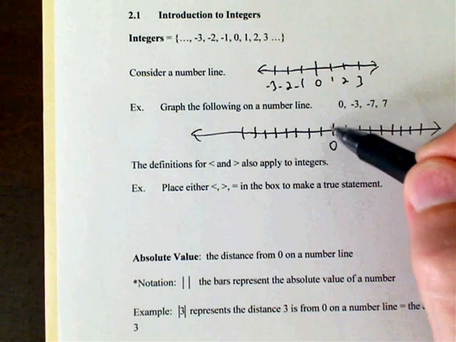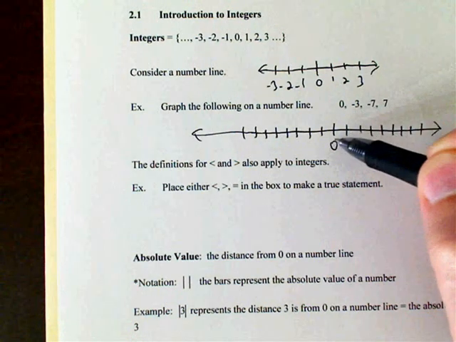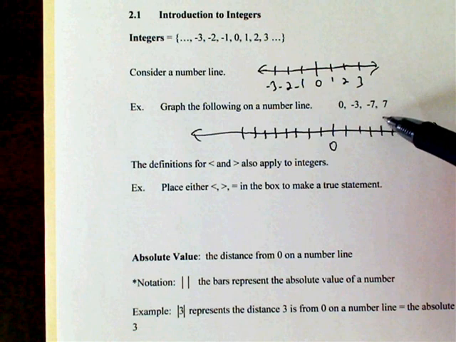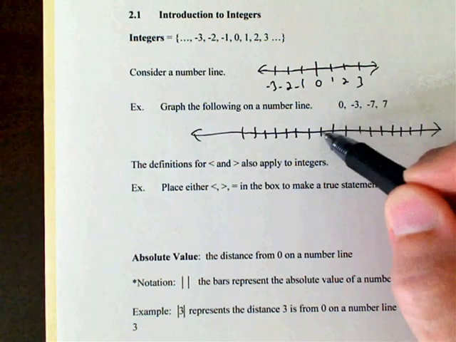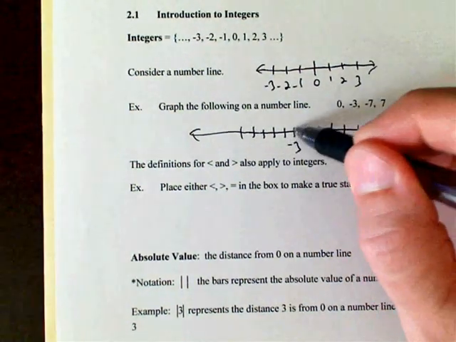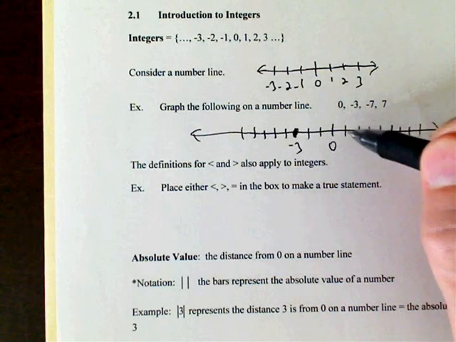So a negative 3 would be, since the negative is to the left of 0, and by the way, all negatives and positives, they're just direction on a number line. So negative means to the left, so we're going to go left 3 of 0. 1, 2, 3. So there's a negative 3. We're going to circle, put a little dot there, representing that that's where the negative 3 is. 0 is right there.